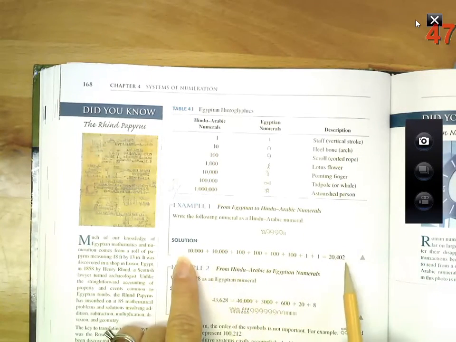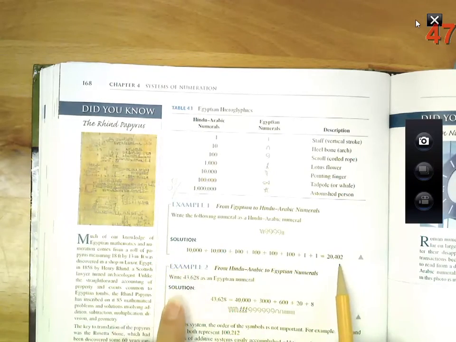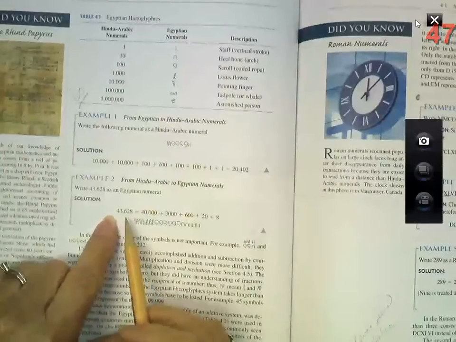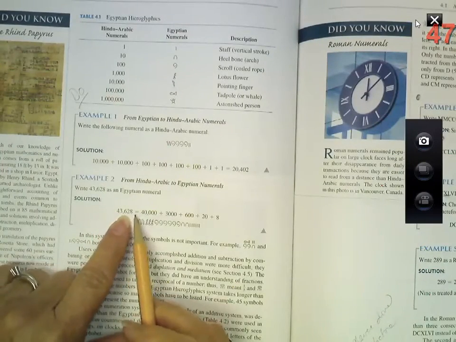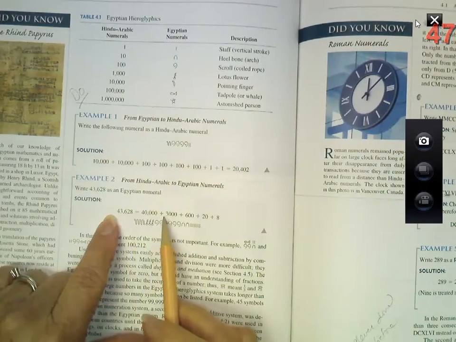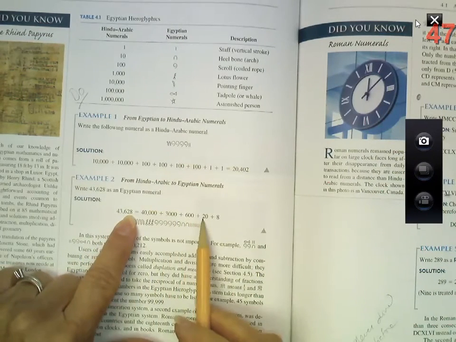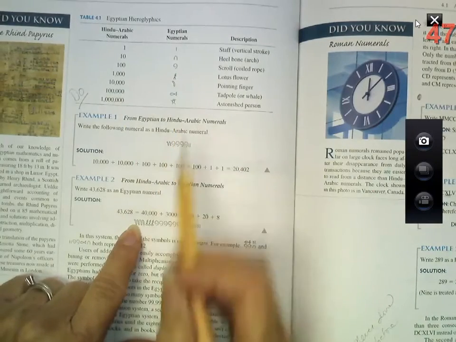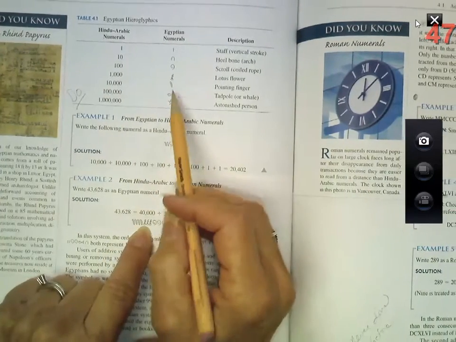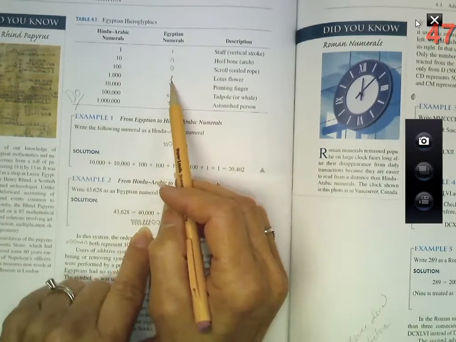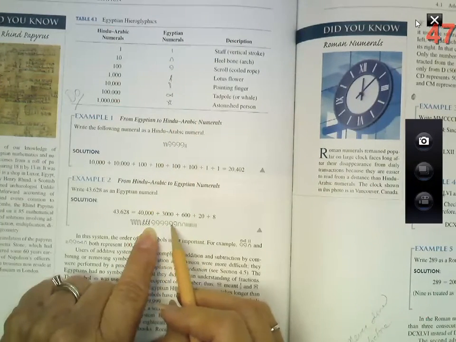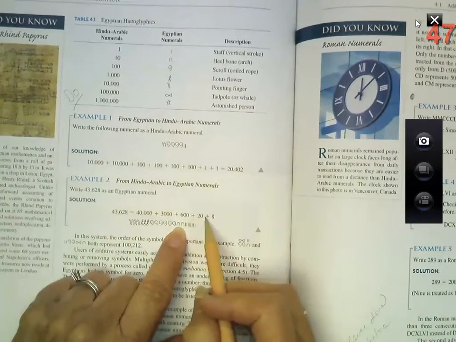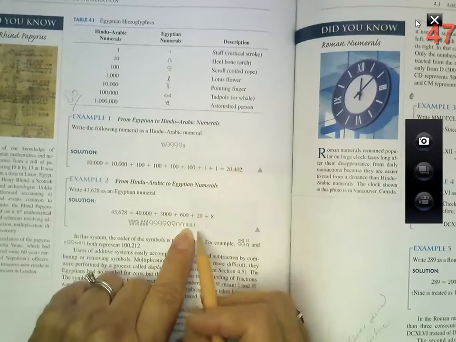Add all that up, and it's 20,402. Now if you go back the other way, Hindu Arabic 43,628, that's 40,000 plus 3,000 plus 600 plus 20 plus 8. So 40,000 needs 4 pointy fingers, 3 little lotus flowers, 6 of the scrolls for 600, then 20 of the heel bone or the arch, and then 8 of those.